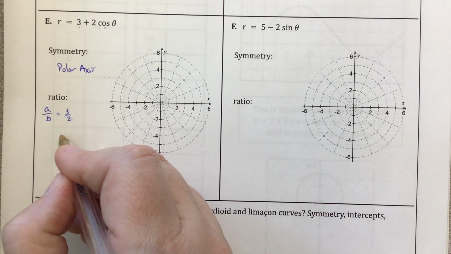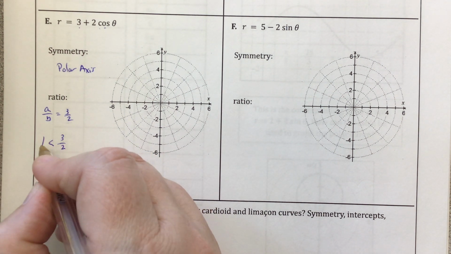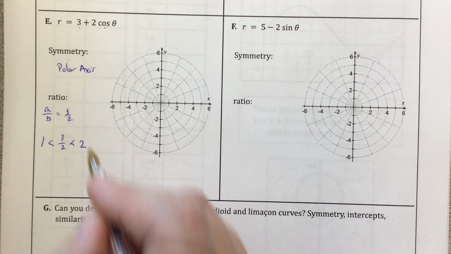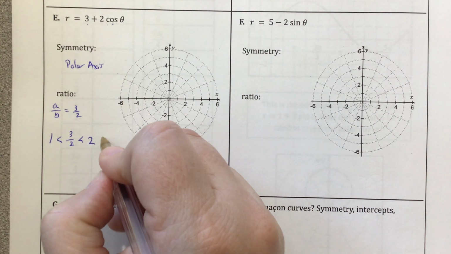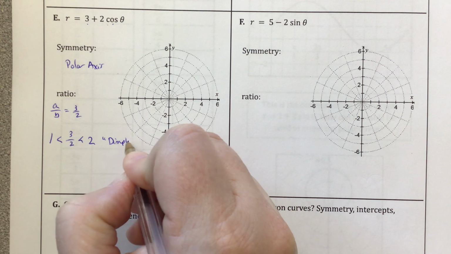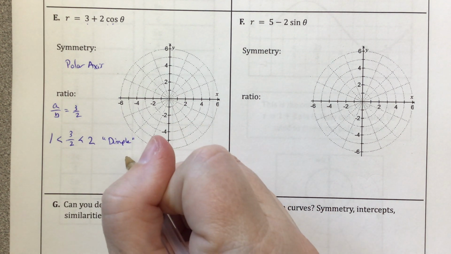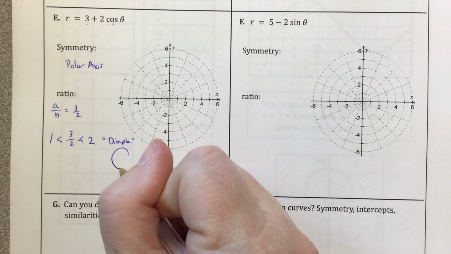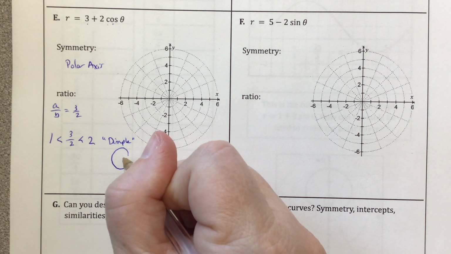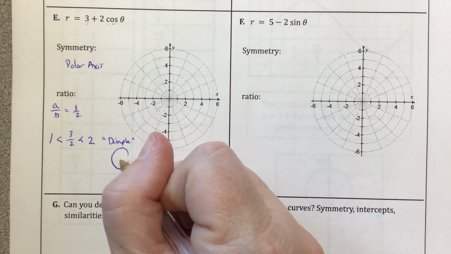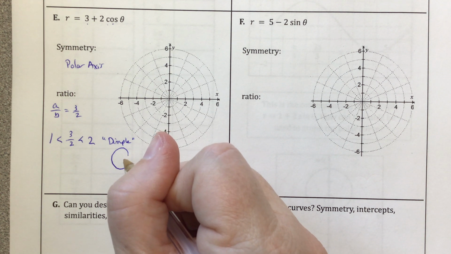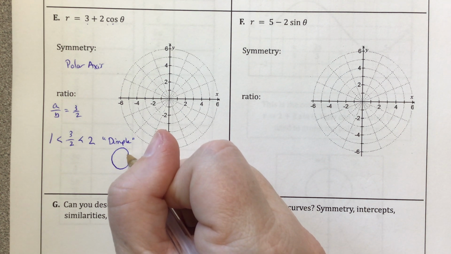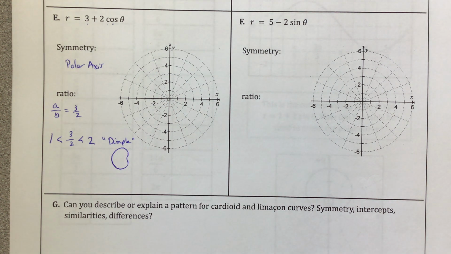If we have a ratio that is bigger than 1, but less than 2, then we will have what's called a dimple. So our graph is going to be pretty round, but instead of coming into a sharp point like a cardioid, and instead of pulling in so far that we make an inner loop, like when we had a over b less than 1, we just have a little dent.